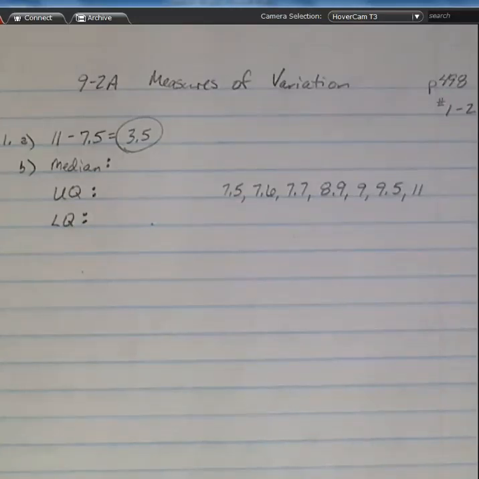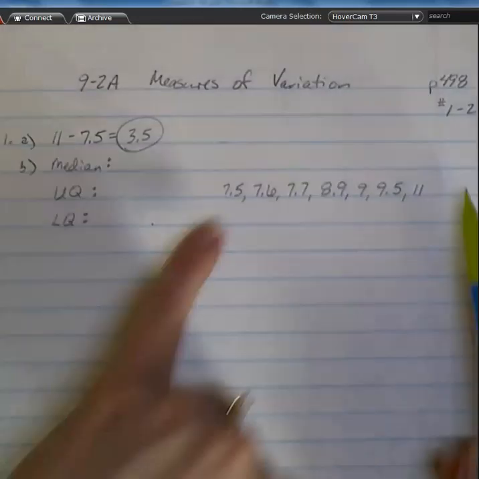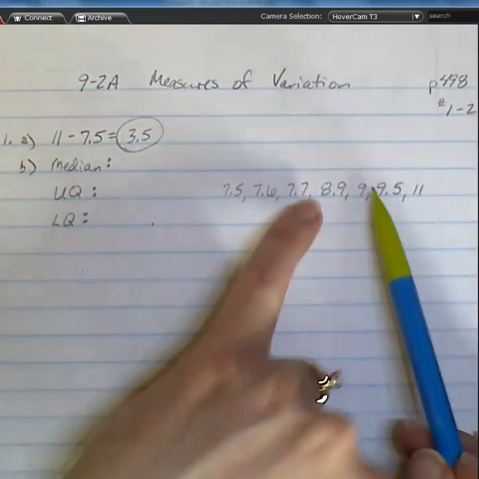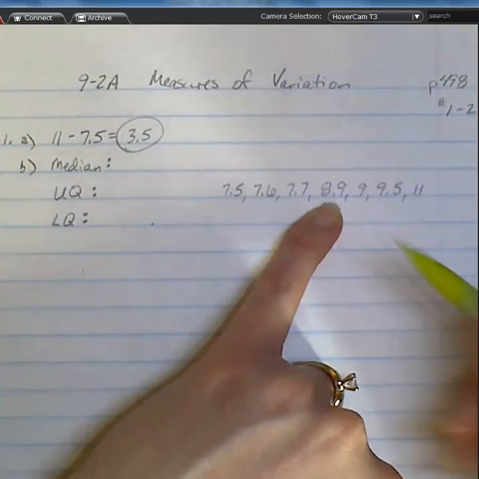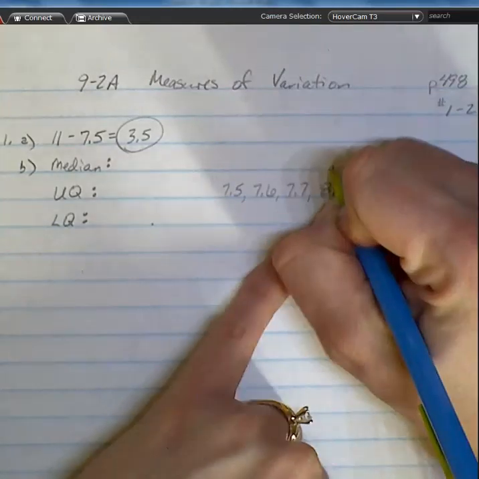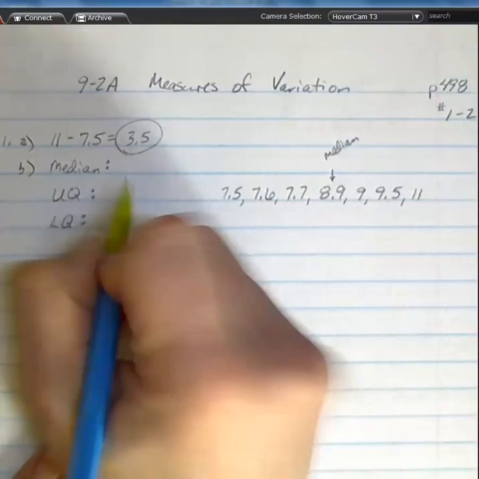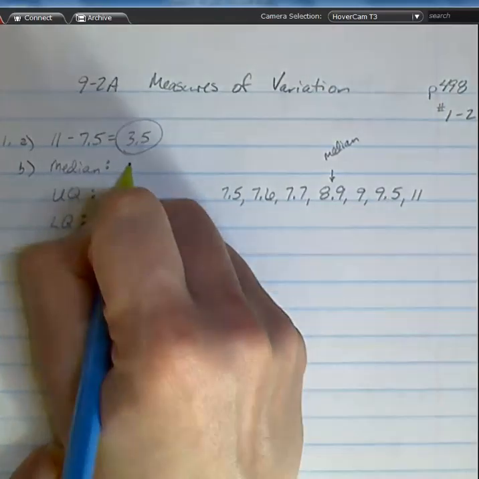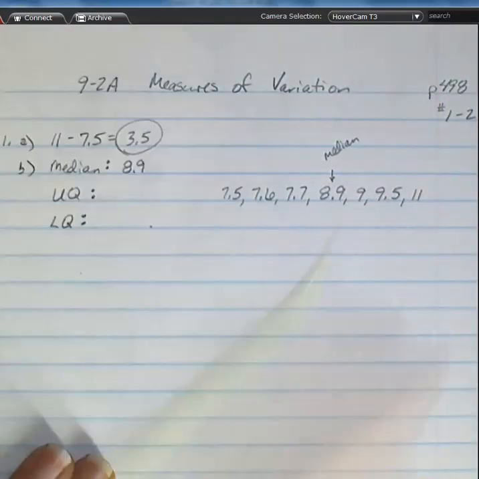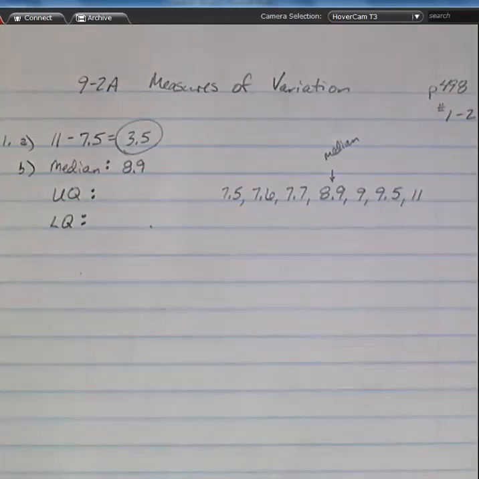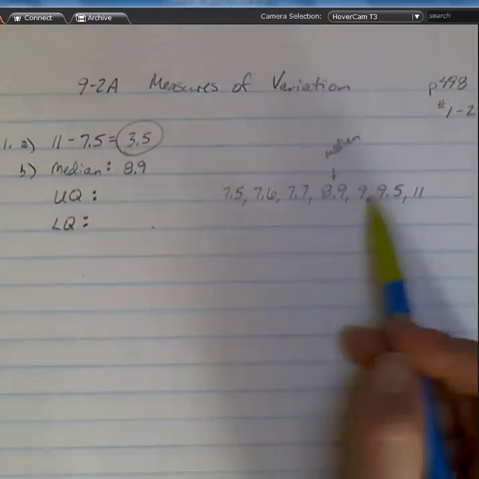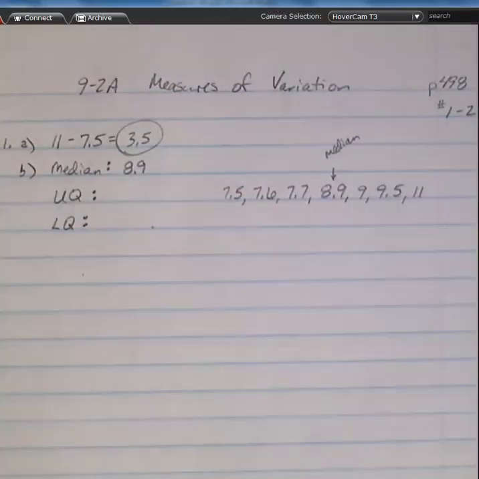How do you find the median of our data set? Tom. Good. Which one's in the middle? That's right. I've got 7 data points. The 4th one is going to be my median. Nope, it's 8.9, right? Did I copy it wrong? Nope, it's 8.9. And then I didn't put 9.0, I just put the plain number.